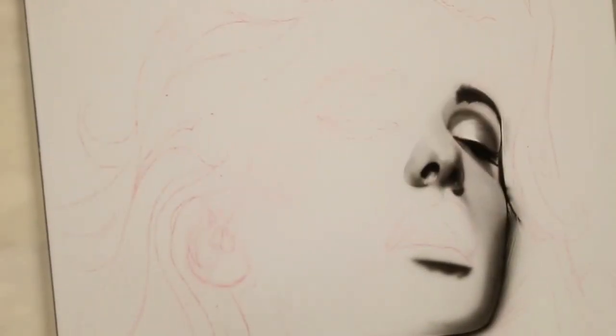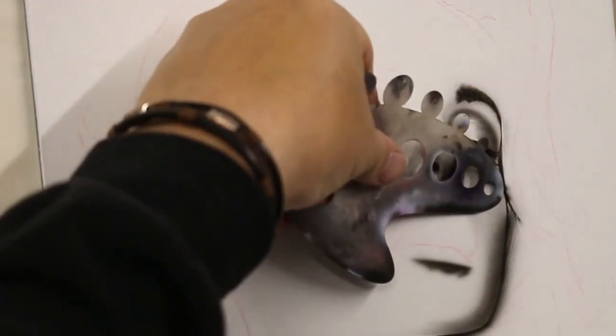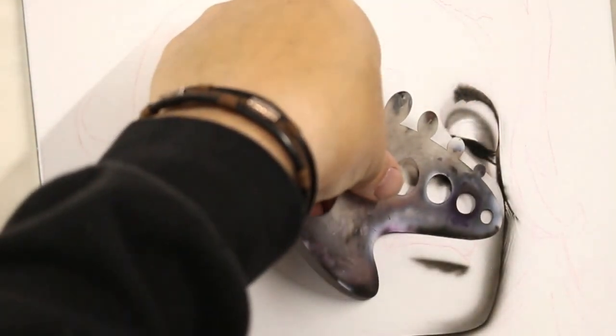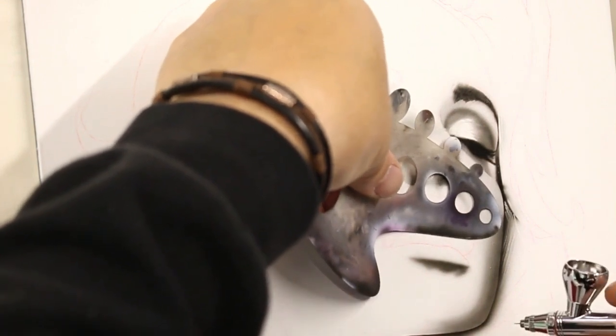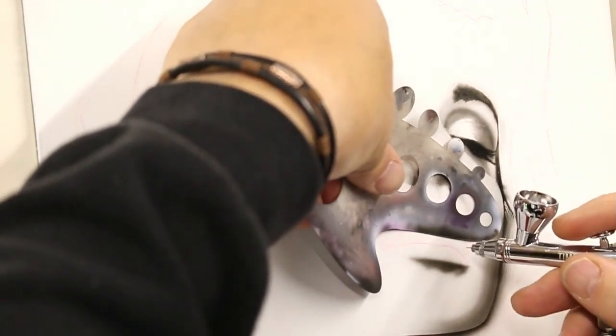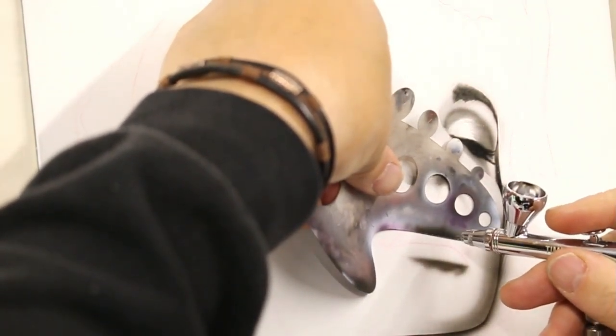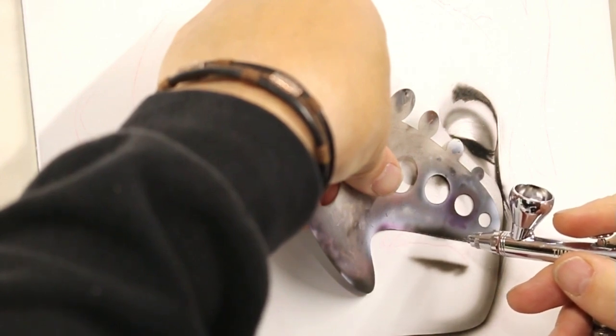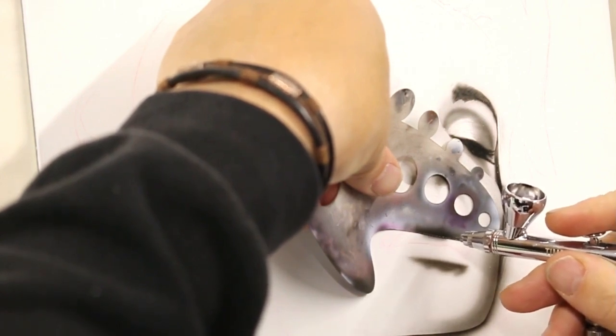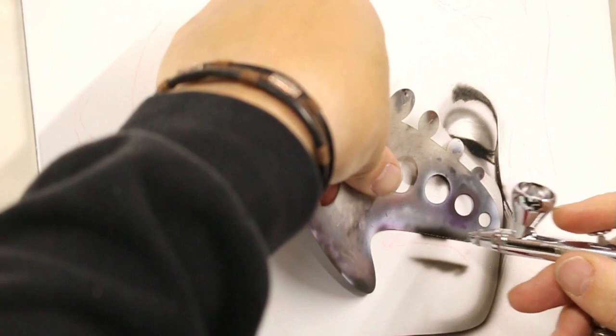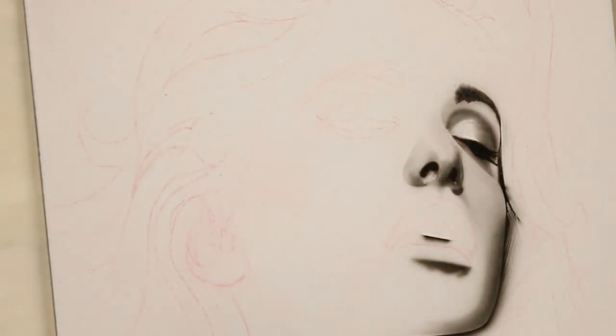Okay, we'll outline the teeth anyway. So I'm just going to block in the black underneath the teeth first. Okay, that gives me my line.